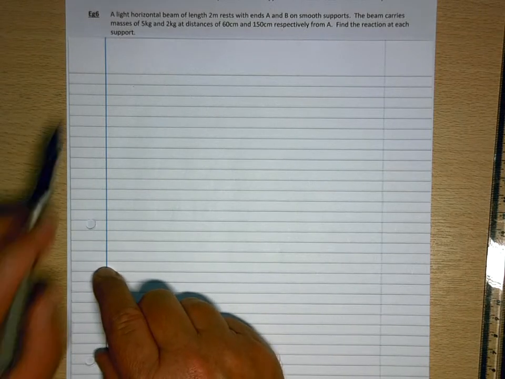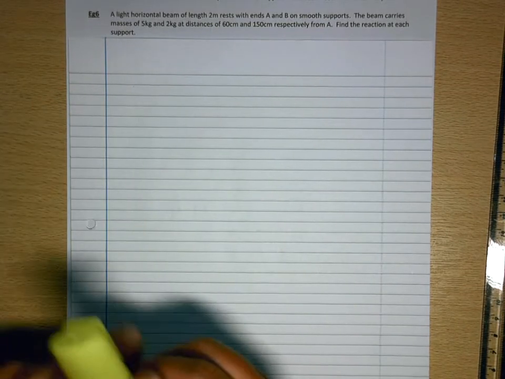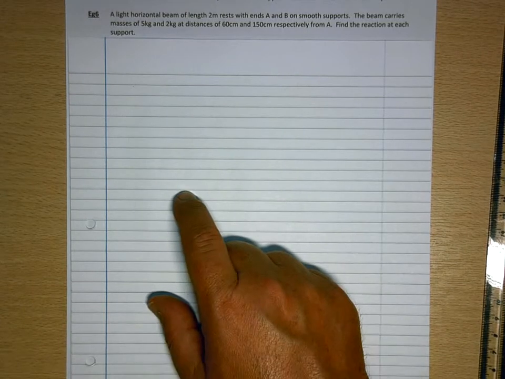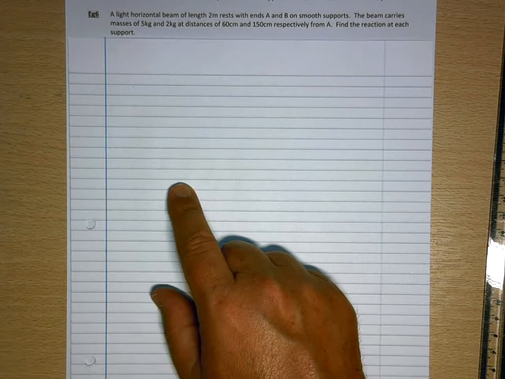Right, Eg6. A light horizontal beam of length 2 meters rests with ends A and B on smooth supports. The beam carries masses of 5 kilograms and 2 kilograms at distances of 60 centimeters and 150 centimeters respectively from A. Find the reaction at each support.